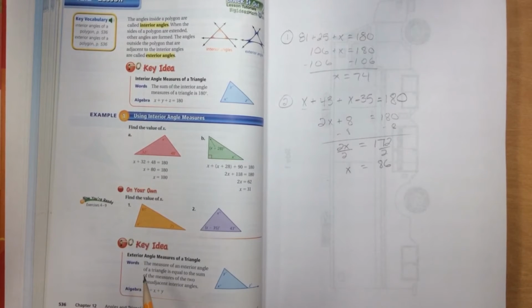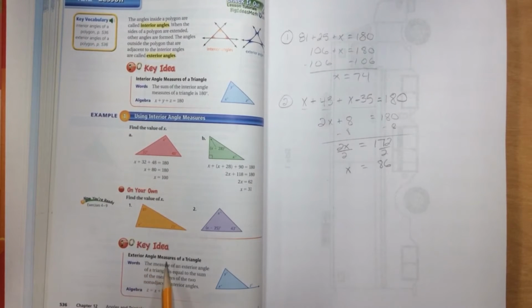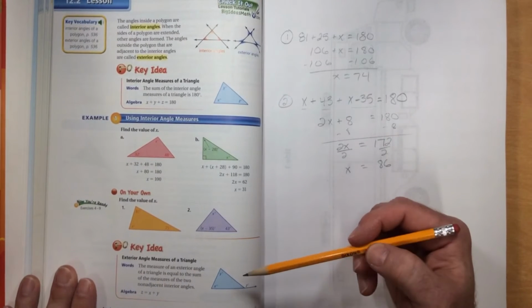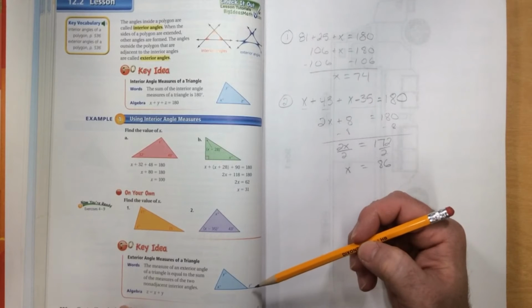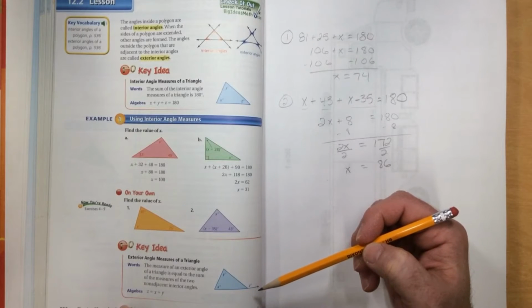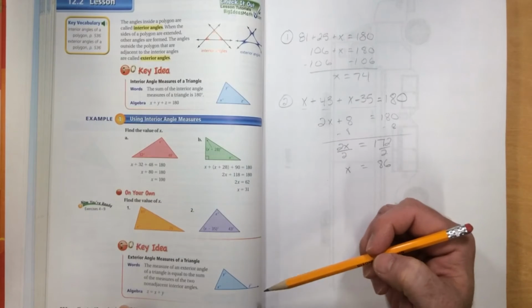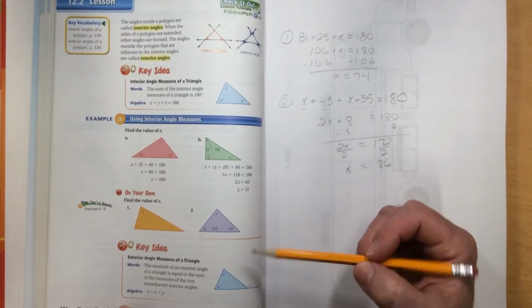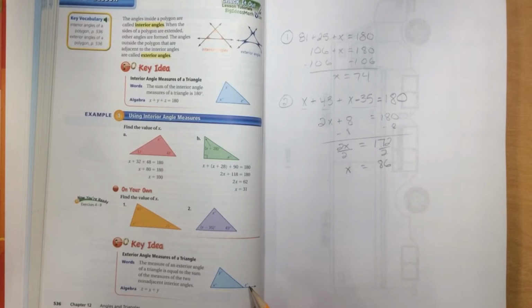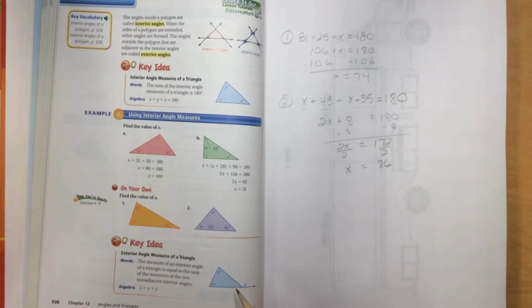The next key idea on the same page is exterior angle measures of a triangle. The measure of an exterior angle of a triangle is equal to the sum of the measures of the two non-adjacent interior angles, which sounds a little confusing, but it's not really. So this exterior angle and this angle right here, that's not named, well, these are supplementary. So they're going to add up to 180 degrees because they form that straight line right there.